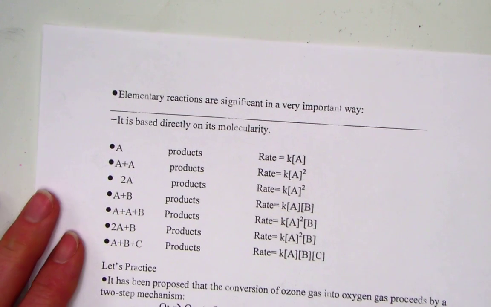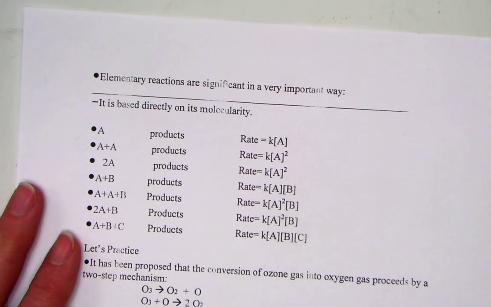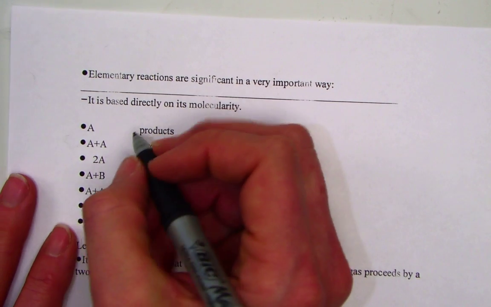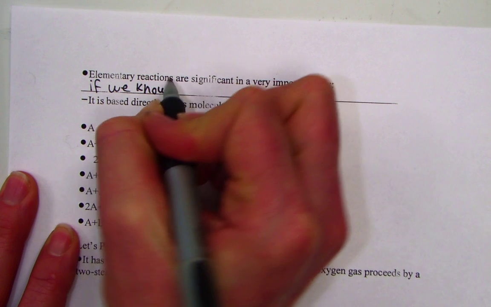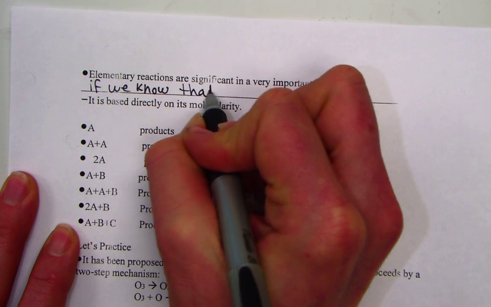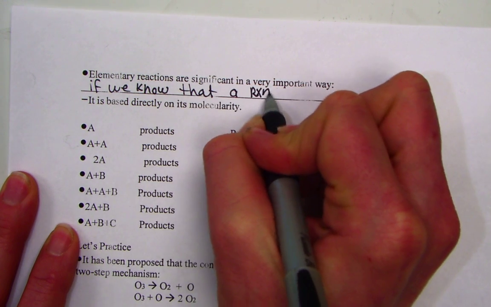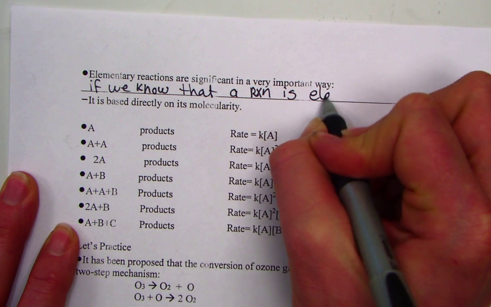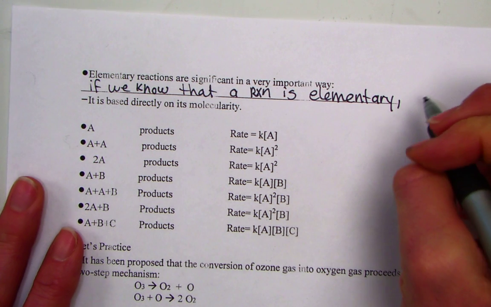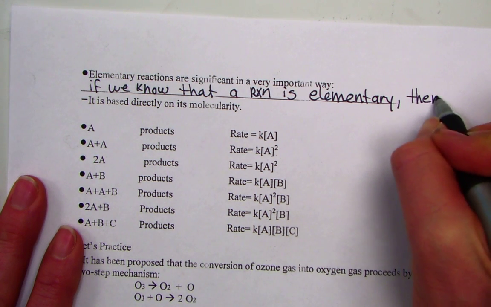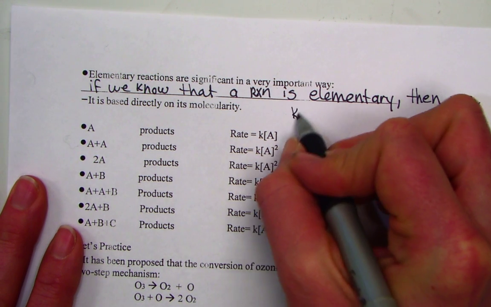Let's turn the page over and take a look at elementary reactions. It says they're significant and in a very important way. If we know that a reaction is elementary, then we know its rate law.